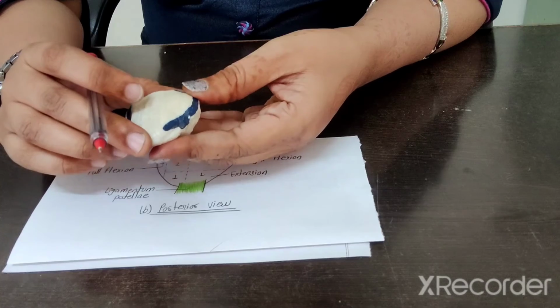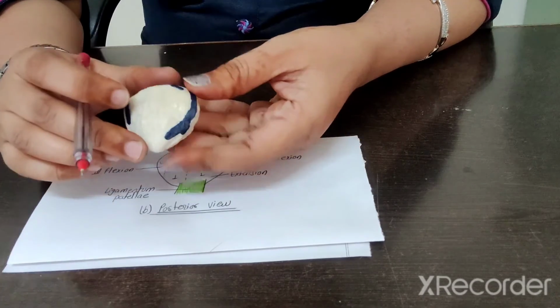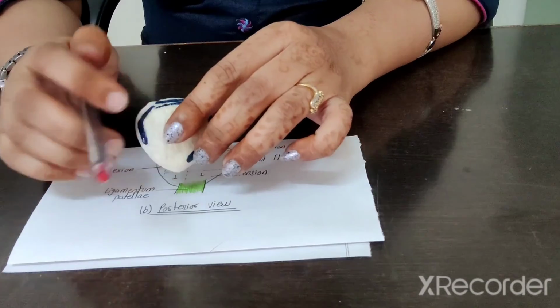So in the next part, we will be coming up with the rest of the portion of this bone, that is the attachments and the side determination.